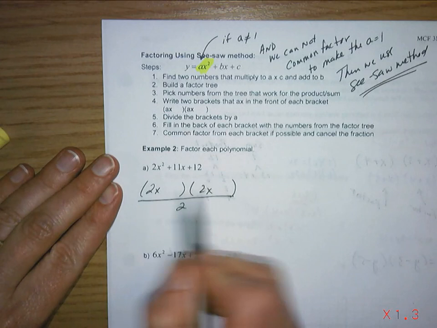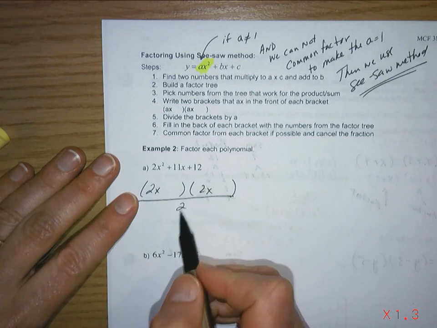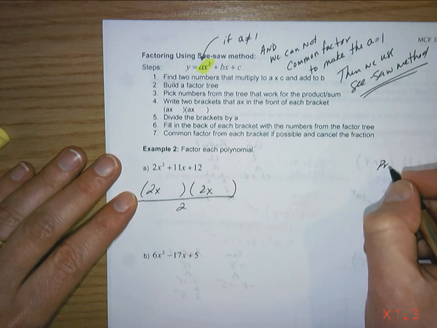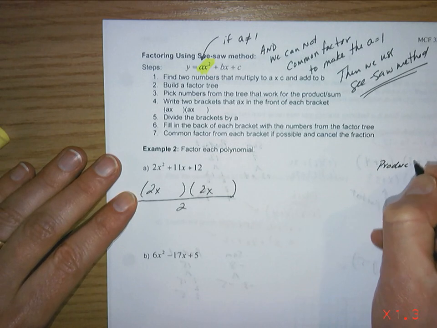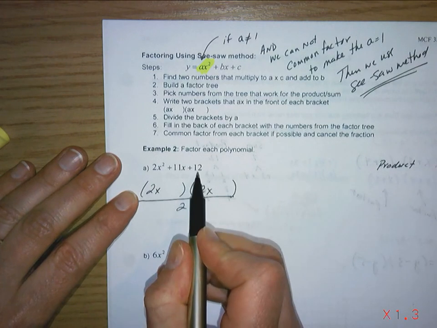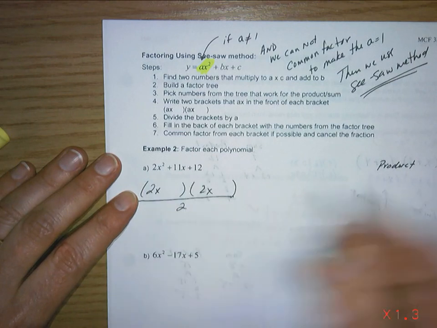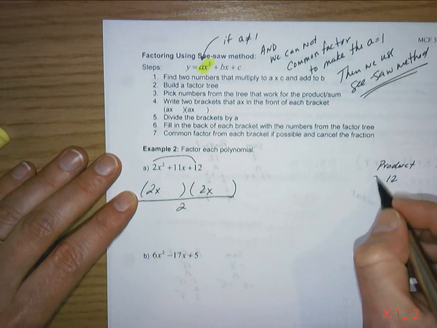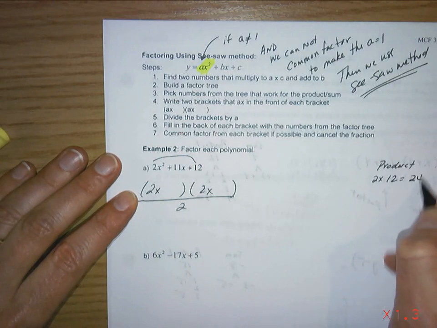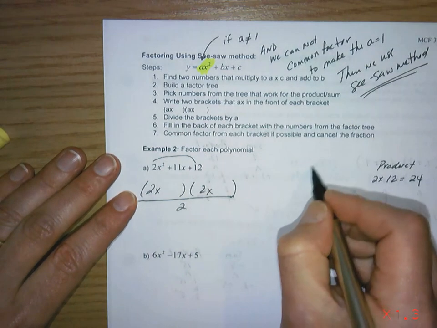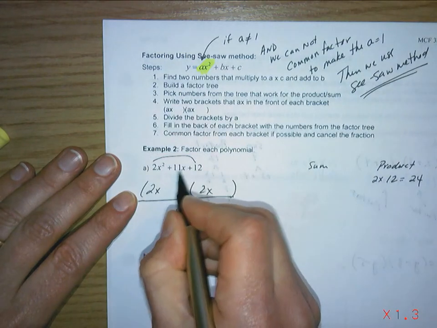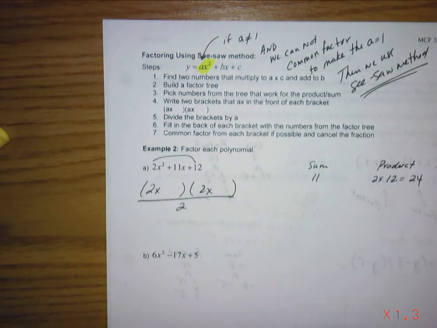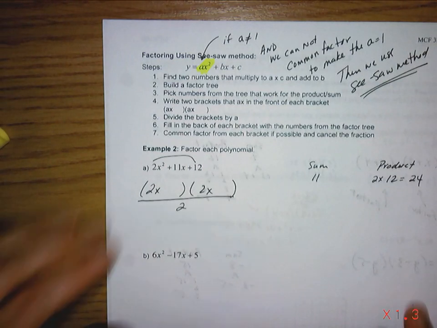Now if I go 2x times 2x, I'll get 4x squared. Divided by 2 will take me down to the 2x squared. So now I'm looking for two numbers that'll give me a product of, now it's not 12, you've got to do 2 times 12. So you're looking for a product of 2 times 12, which is going to be 24. And you're looking for a sum. You don't multiply the 11 by 2. The sum stays just 11. So that's a little bit different this time, okay?